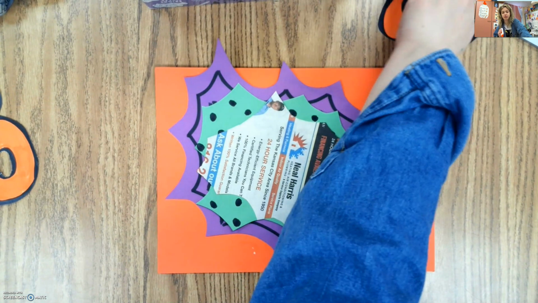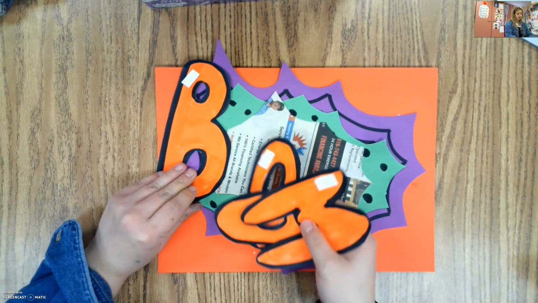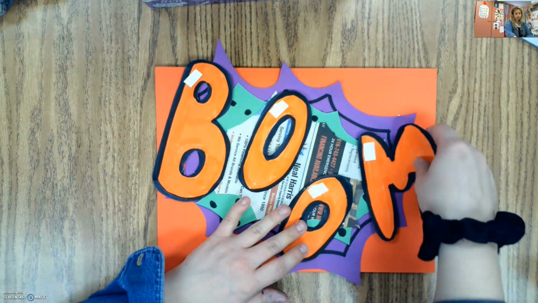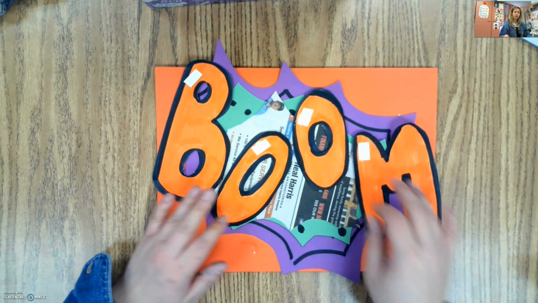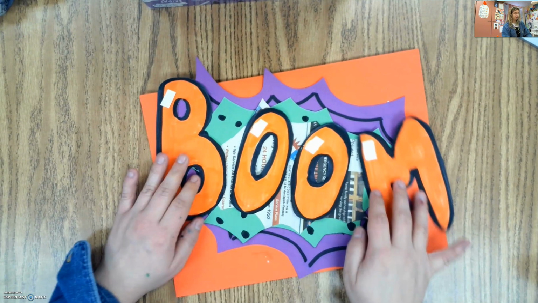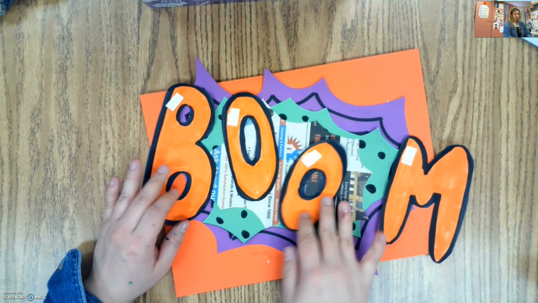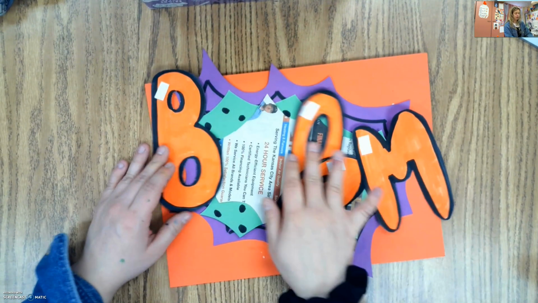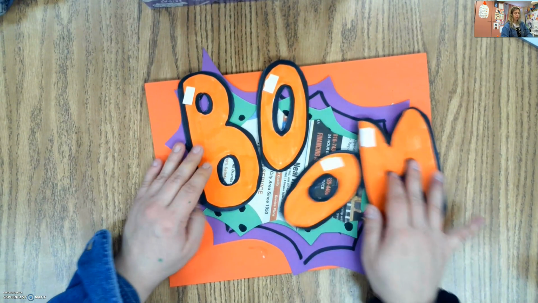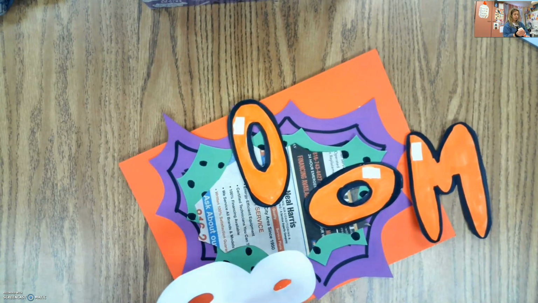And then I can decide how I want to put this on. Maybe I want it to be a little bit crooked. Maybe I just want it to be straight. I kind of like moving them around a little bit. B-O-O-M. So I'm going to go in with my B first.